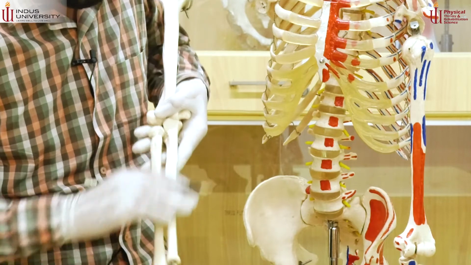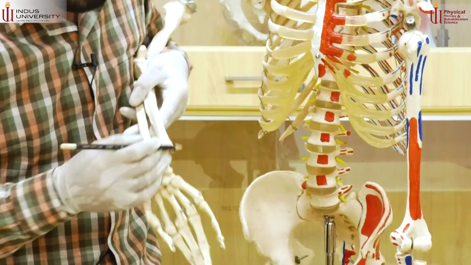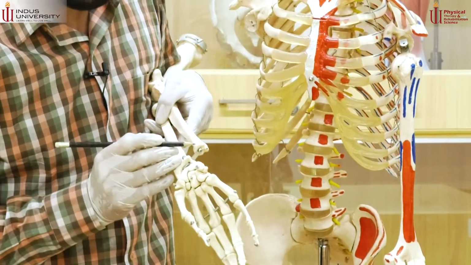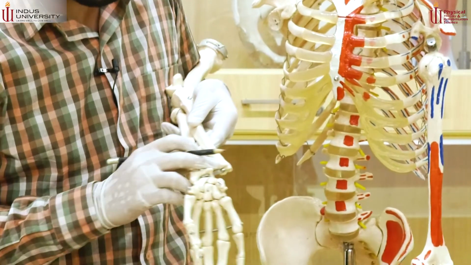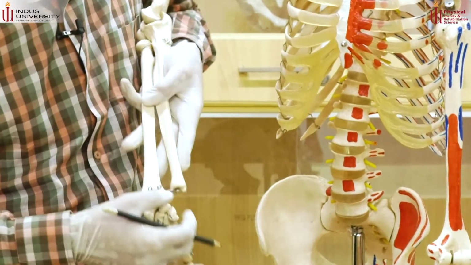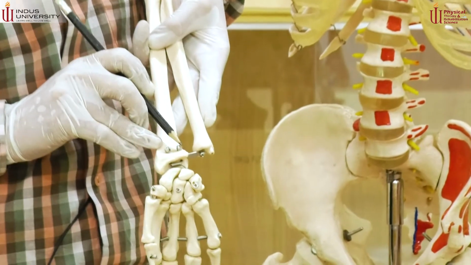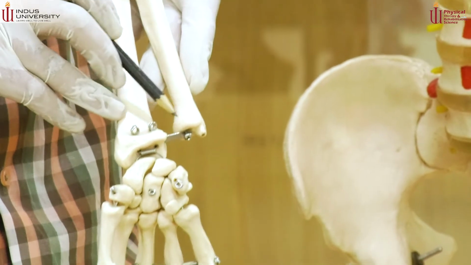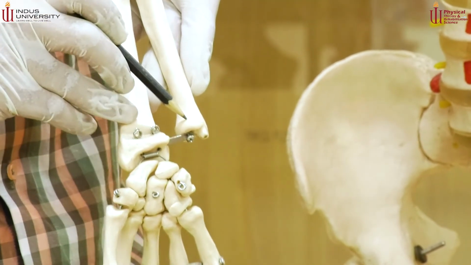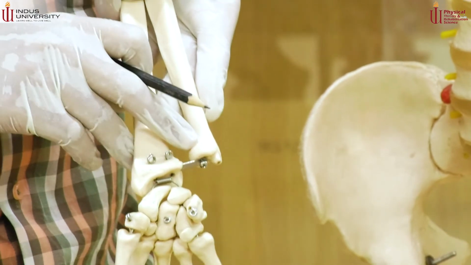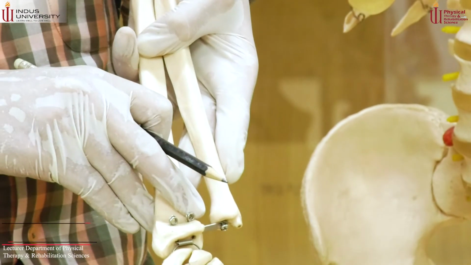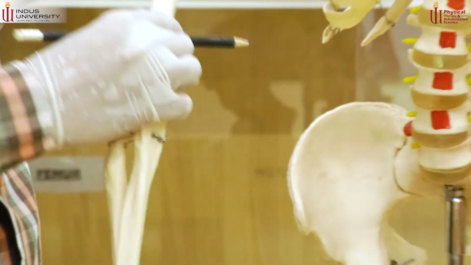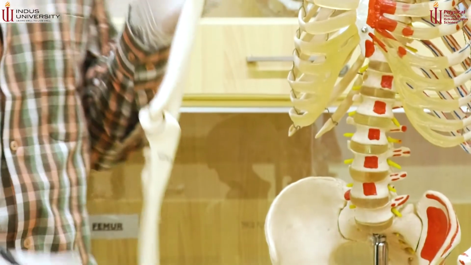When you go downward, you have the styloid process of the ulna, and this is the head of the ulna. The head of the ulna articulates inferiorly with the radius to form the inferior radioulnar joint. Keep in mind, it does not articulate with the carpal bones. Inferiorly, the ulna is attached only with the radius to form the inferior radioulnar joint. These are the bony features of the ulna. Now we are moving toward the muscles.